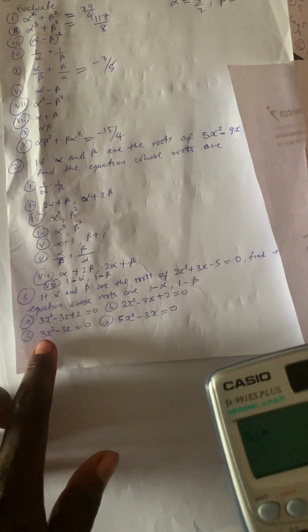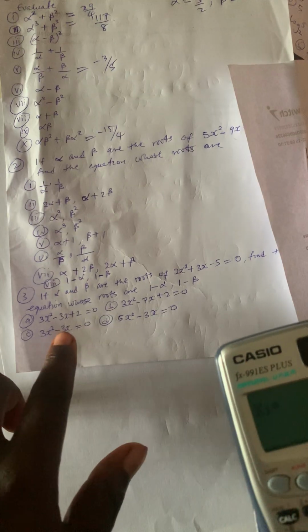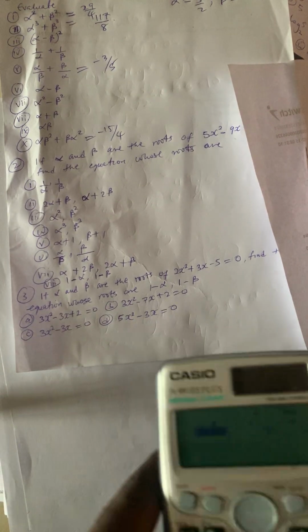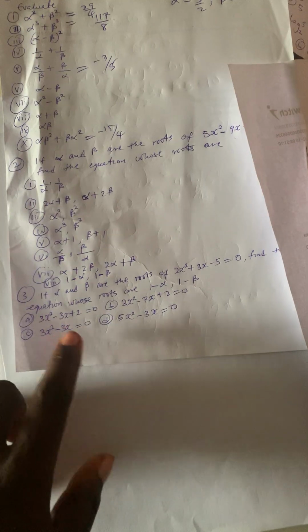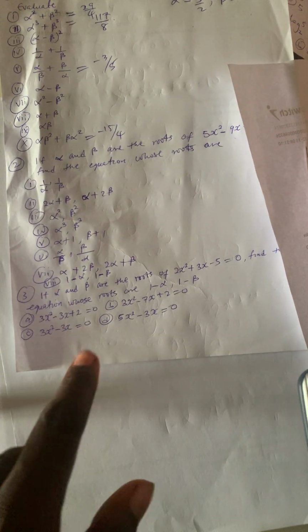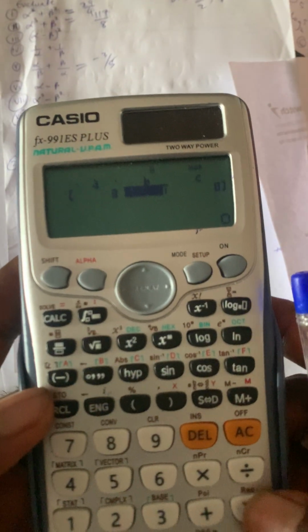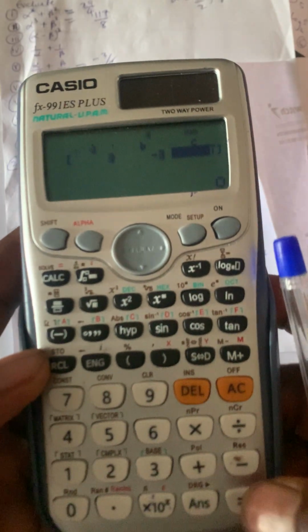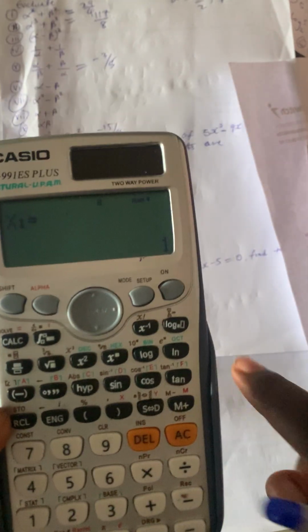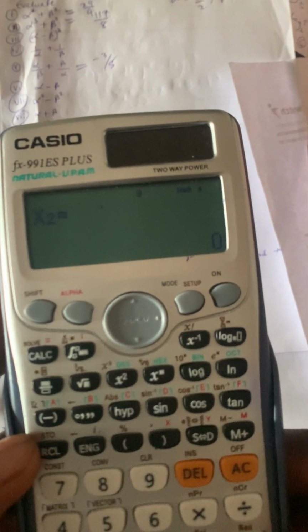So let me check option C. Option C says 3s squared minus 3x is equal to 0, which means my A in this case is 3, my B is minus 3. Why is my C 0? There is no C here, so my C is 0. So I'll punch it there. So I have 3 equal to, minus 3 equal to, 0 for C, equal to, then another equal to. You have that your x1 is 1 and then your x2 is 0. So that is not the correct answer.